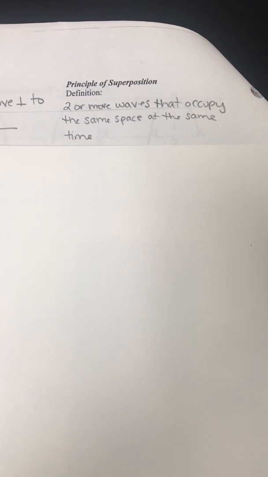Okay, so superposition is when two or more waves occupy the same space at the same time. You could think of this as a whole bunch of people talking, a whole bunch of instruments playing, or even just all different types of waves. You know, somebody talking and there's an X-ray, or somebody talking and there's light. So that's when you've got two or more waves that occupy the same space at the same time. And there's two different types of superposition.